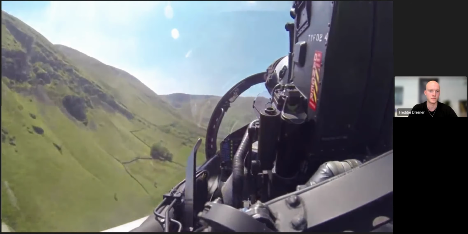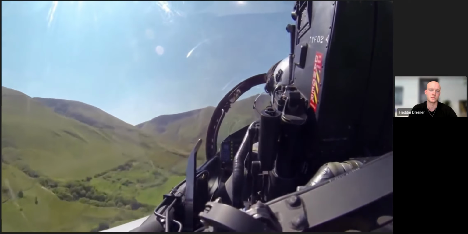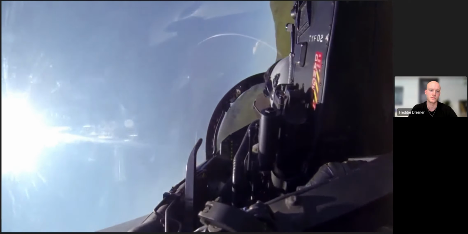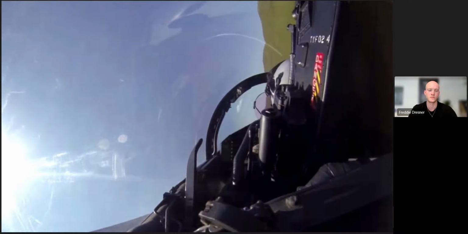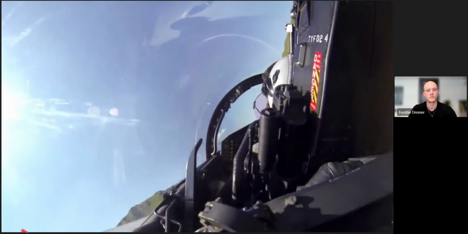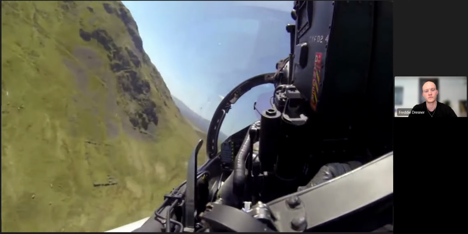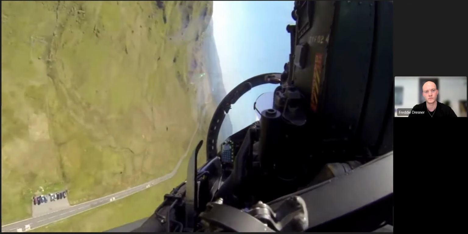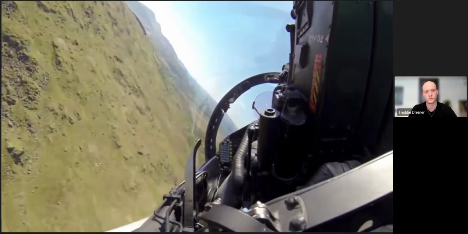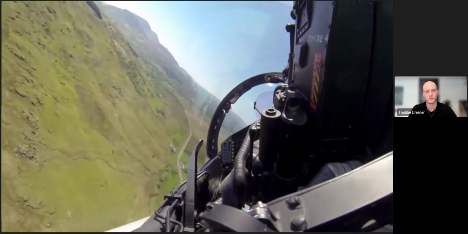Looking ahead now, check the valley's clear. Weather's good, valley is clear. Lead's through. Quick check either way. Now we're clear to the left hand side, 4G around the corner. Speed now set 450 knots.